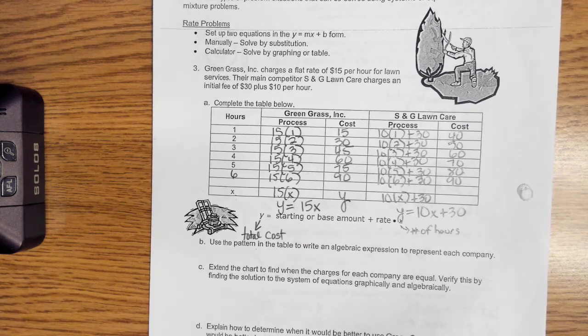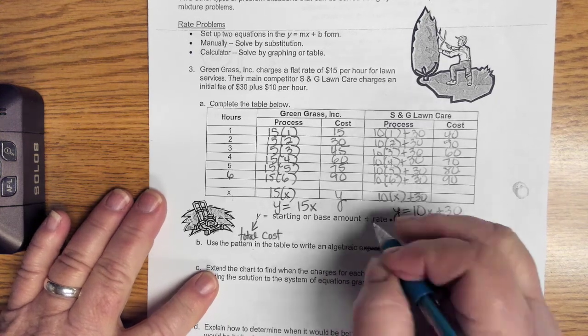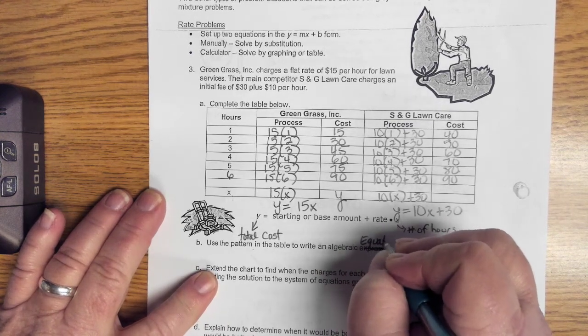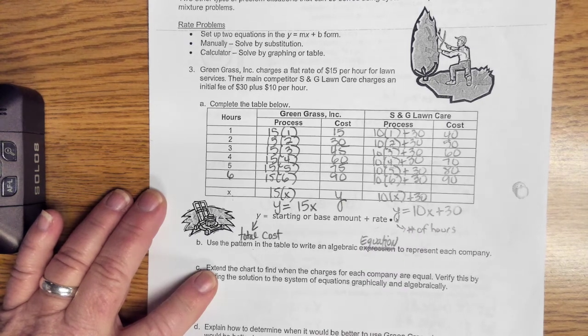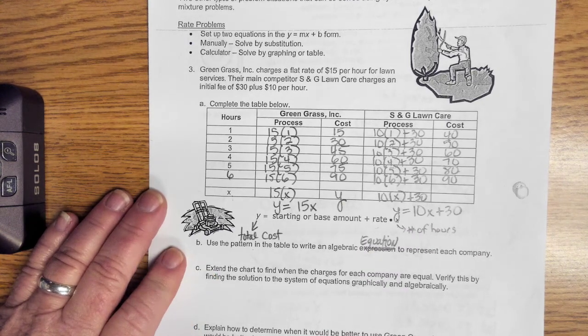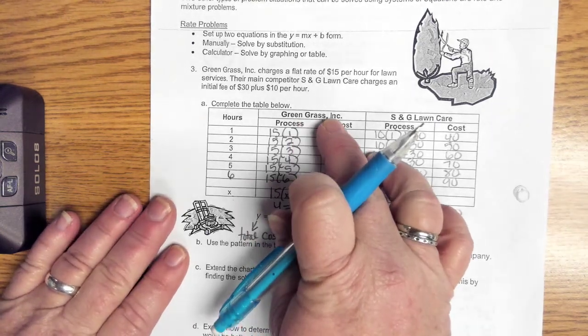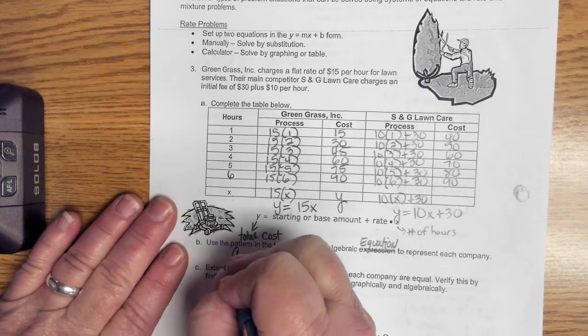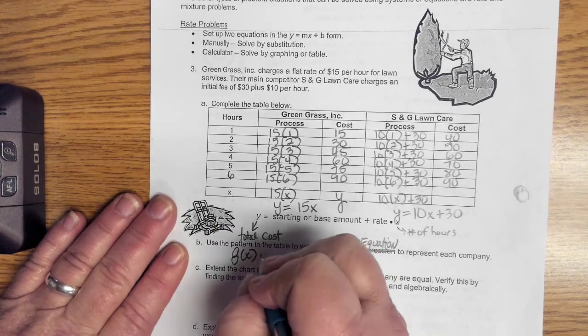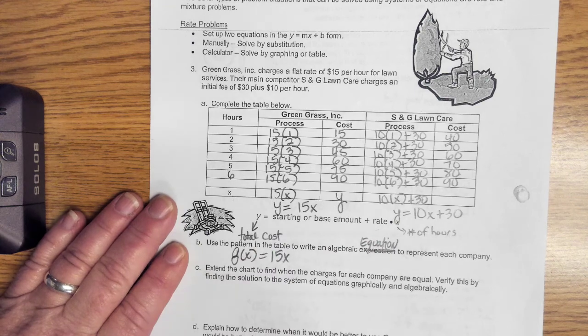Use the pattern in the table to write an algebraic expression to represent each equation. When they say expression, I want equation. An expression does not have an equal sign, so we've already written those. We can identify them easily because we've got y in both situations, don't we? So instead of saying y equals, we've got Green Grass, so I could do g of x is equal to 15x.